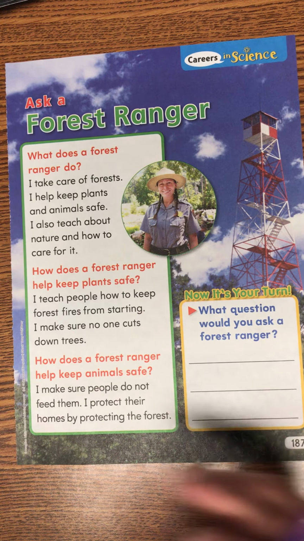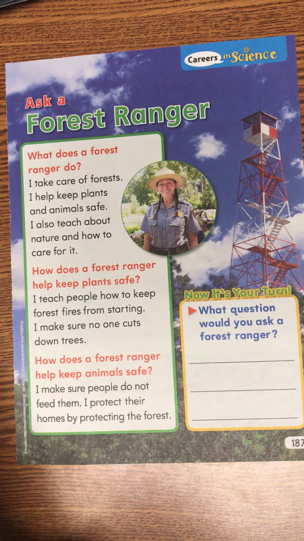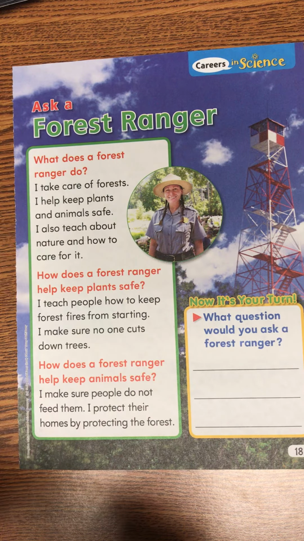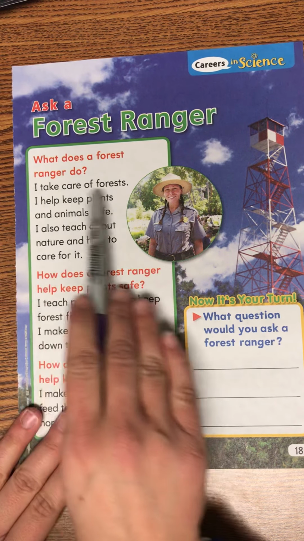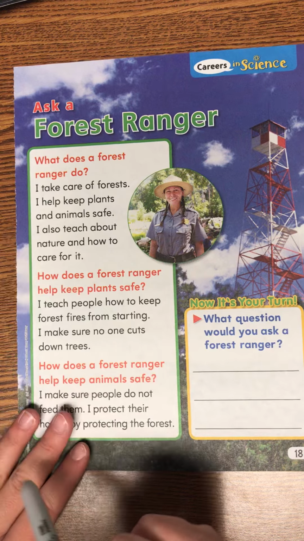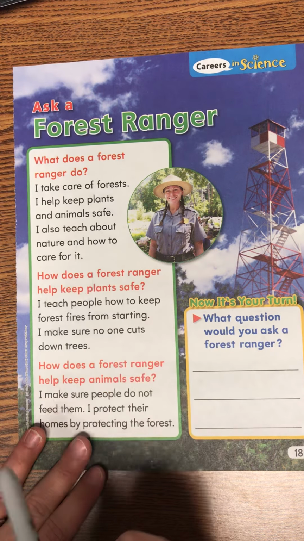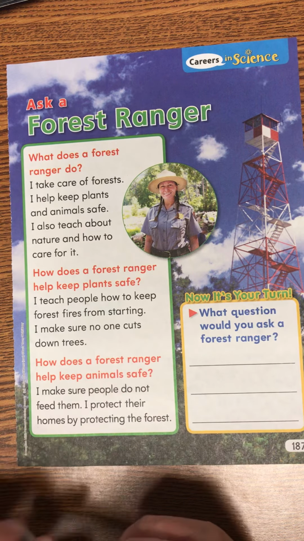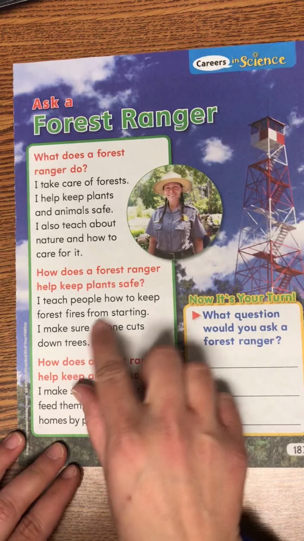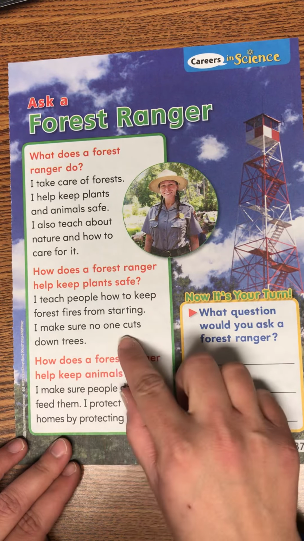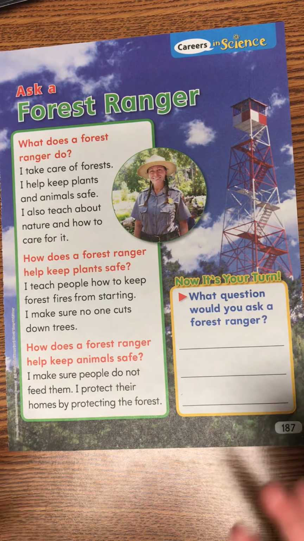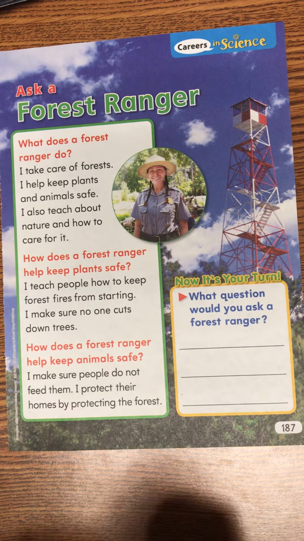All right, it looks like we have about one or two pages left, but they aren't too long, okay? So we're talking about a forest ranger. These are people that work in the forests who help. It says they take care of plants and animals, make sure that they are safe. They teach people about nature and how to care for it. How does a forest ranger help keep plants safe? I teach people how to keep forest fires from starting. I make sure no one cuts down trees, because if they're being cut down and no one's replanting any, we're going to be losing all those habitats for different animals.